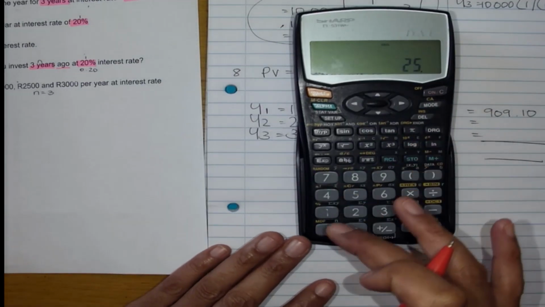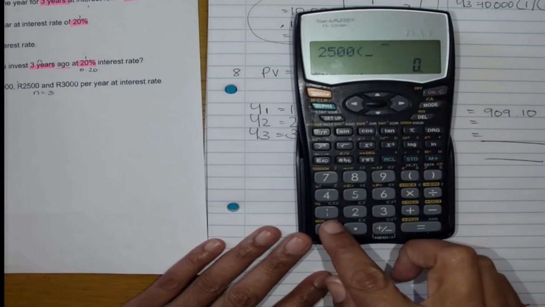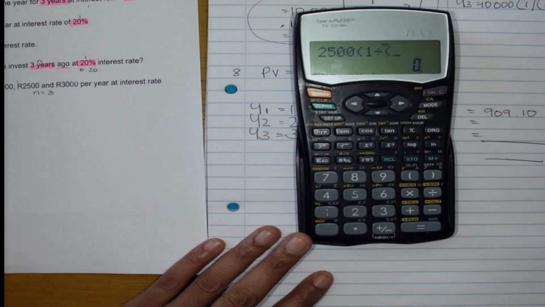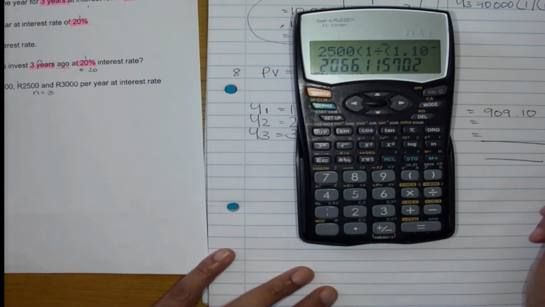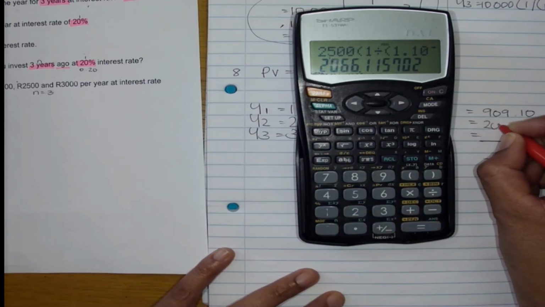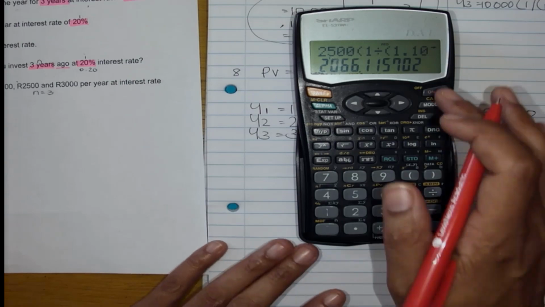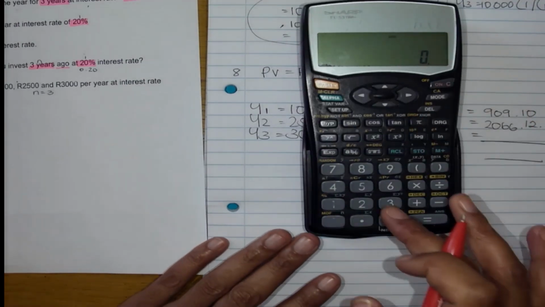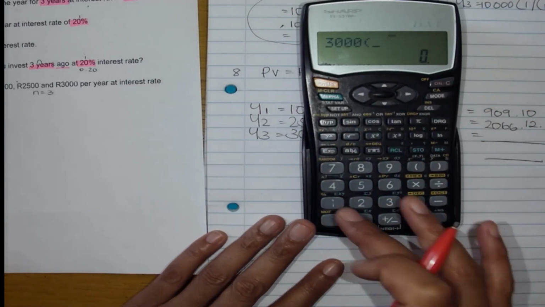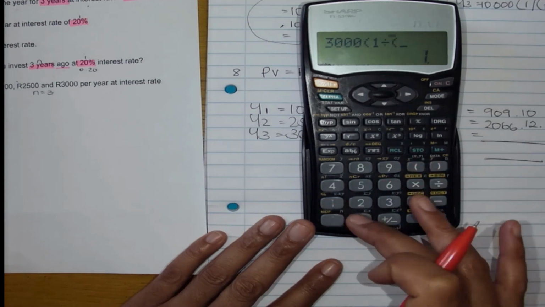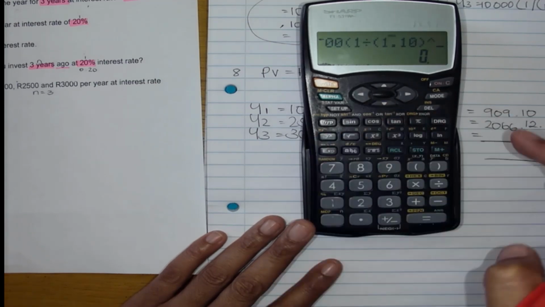Second one is 2,500, open bracket 1 divided by, open another bracket, 1.10 to the power 2, and my second answer is 2066.12. Okay, then the last one is 3,000, open bracket 1 divided by 1.10 to the power 3.